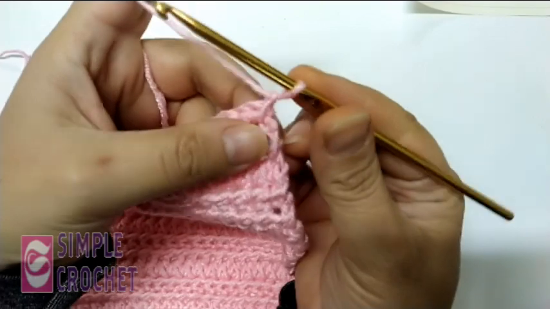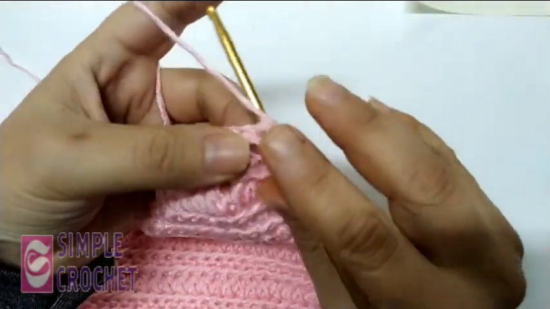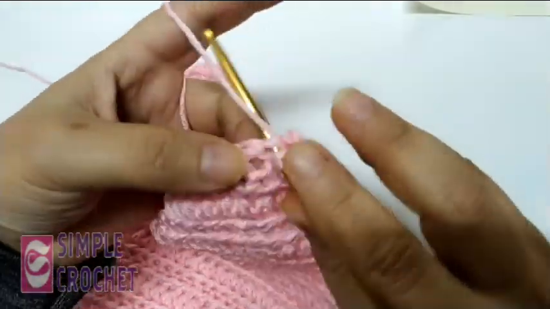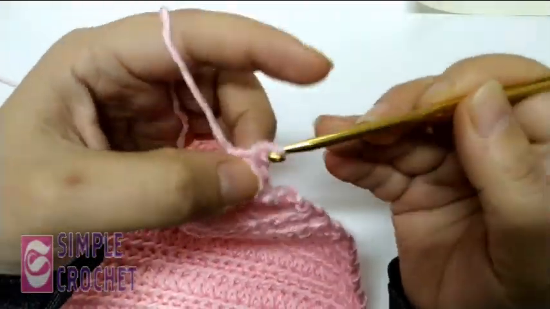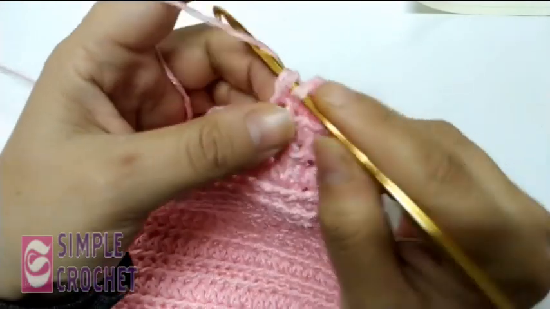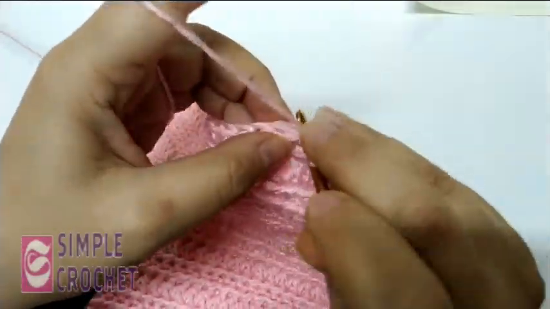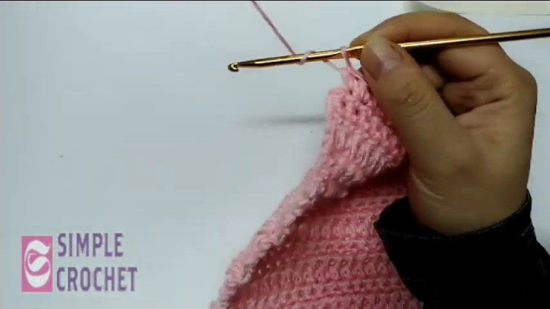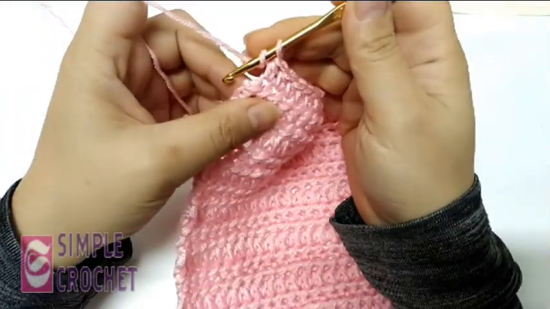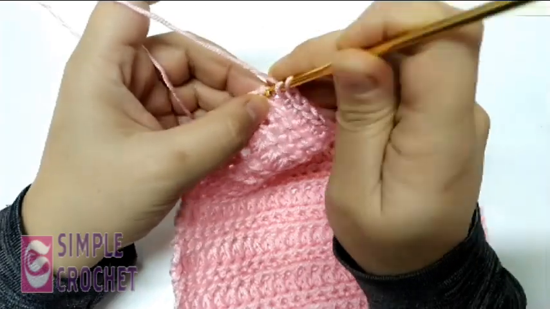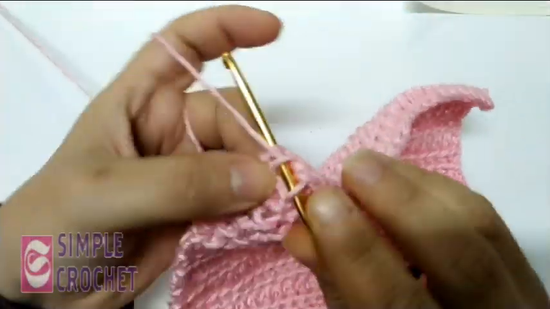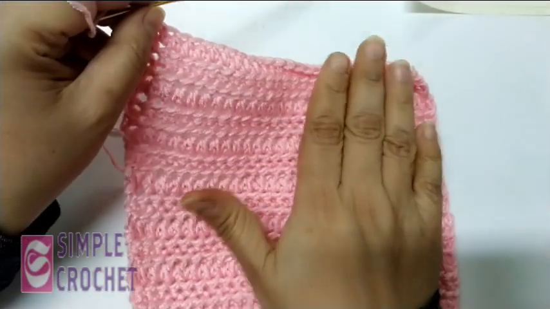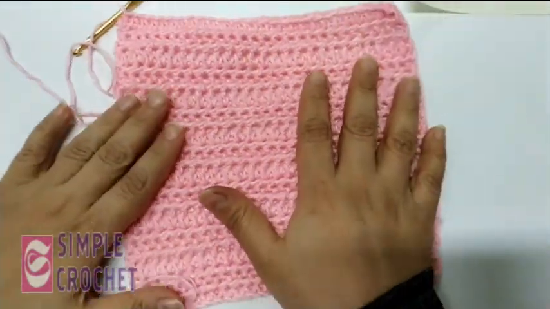And just turn. Now I'm going to do a regular half double crochet in each chain or stitch. Now I have reached the end of my row, the last stitch here, and take care that you don't miss it. Finish it with half double crochet. Now I have finished all my square.